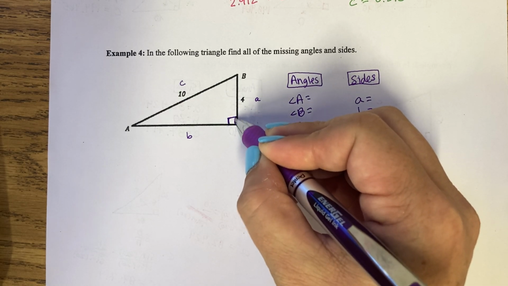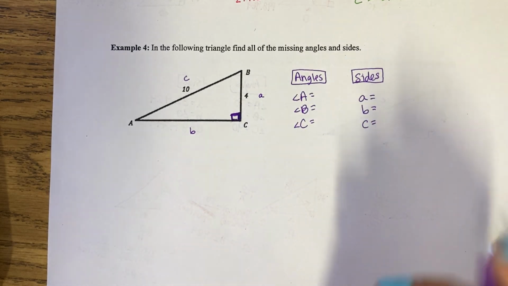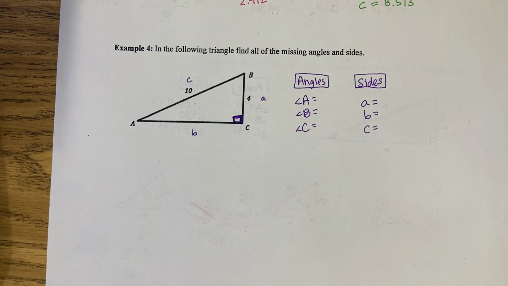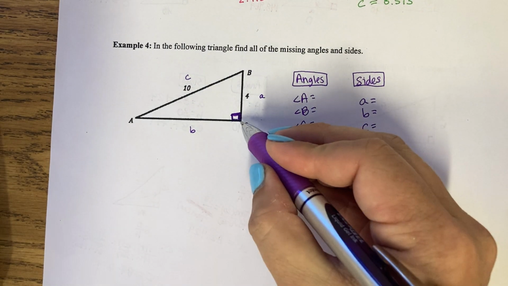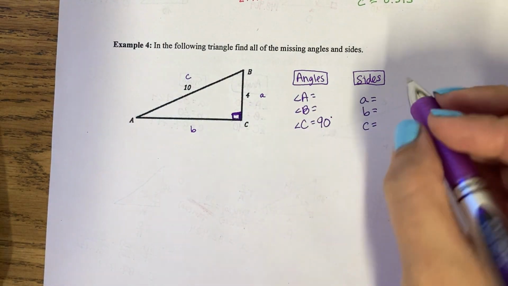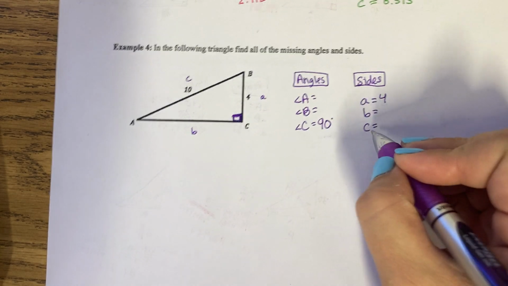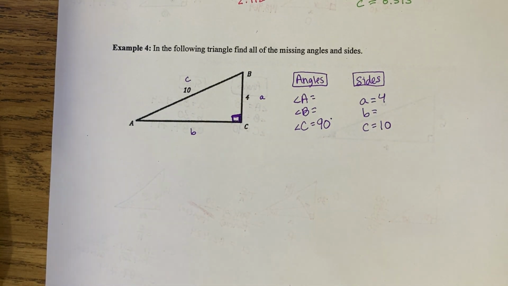And there should be a 90 in our corner because for trig, we're using right triangles. All right, so I know that C is 90 degrees. I know that the little a is a 4 and the c is a 10.